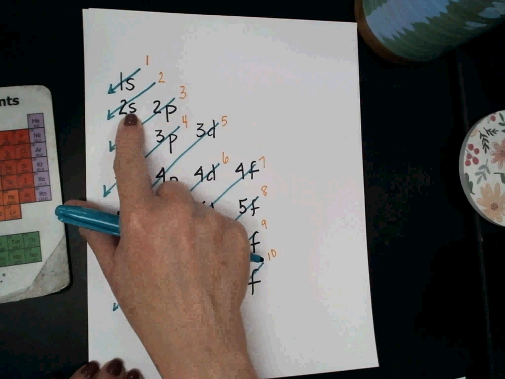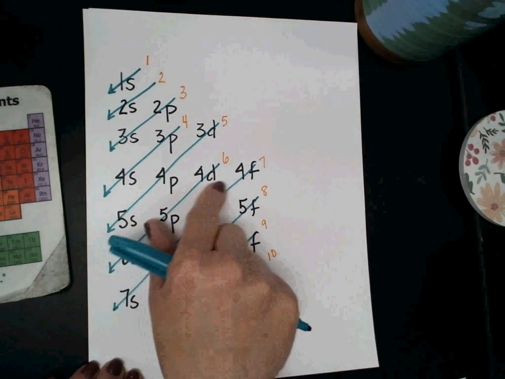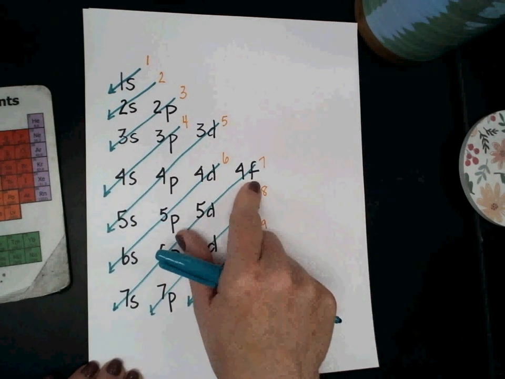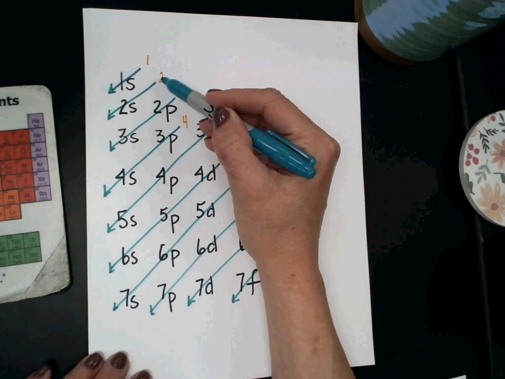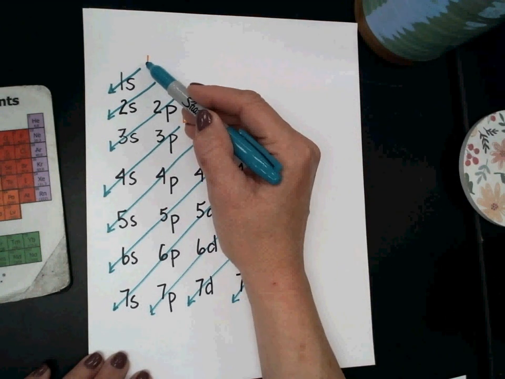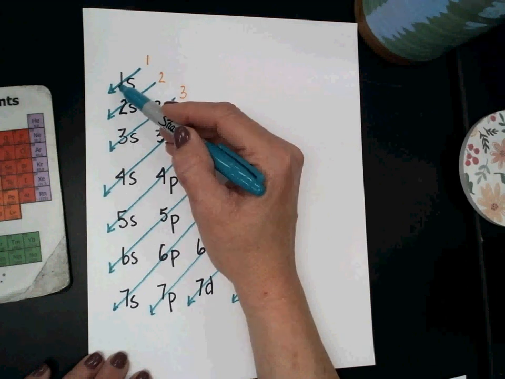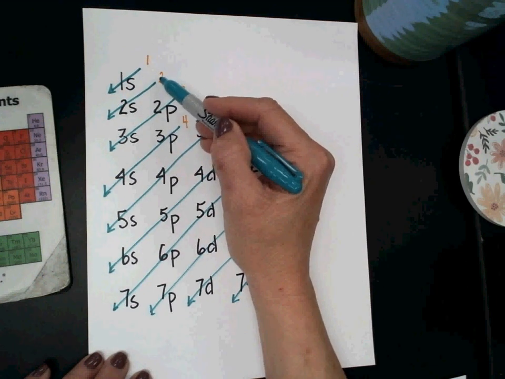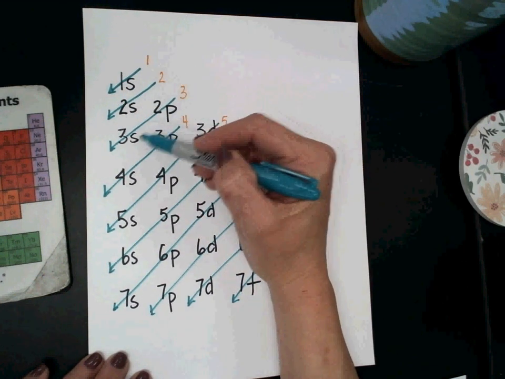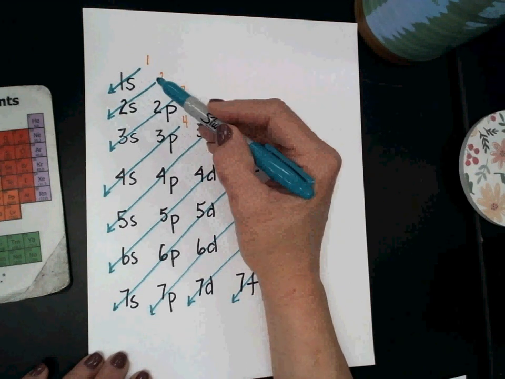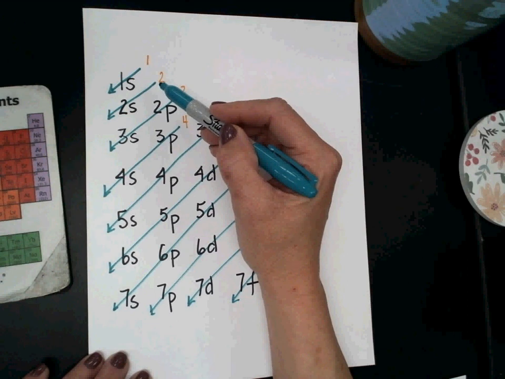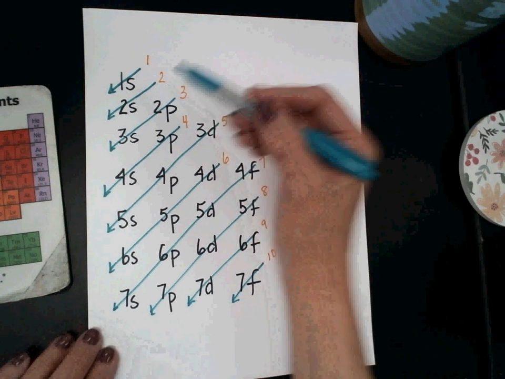The letter S, P, D, or F tells me the orbital. This number out here tells you the order it fills in. So I start at 1, fill this with electrons, hop up to 2, fill, hop up to 3, fill. So it's important when you get to the bottom of an arrow that you hop to the next one when you're doing configuration, and you'll see what I mean in just a second.